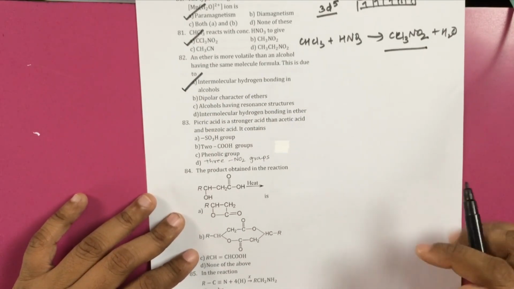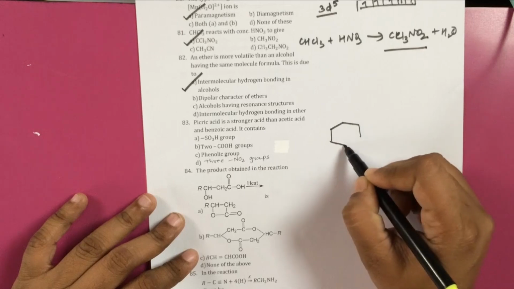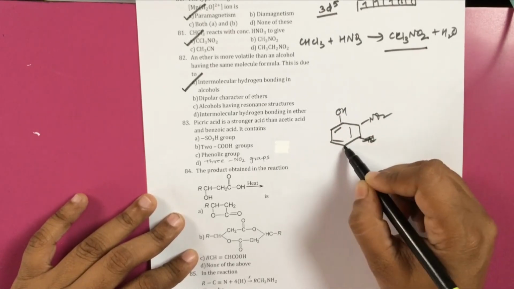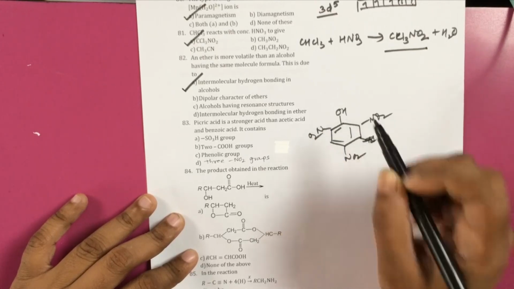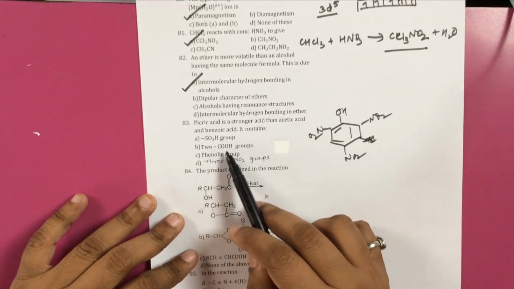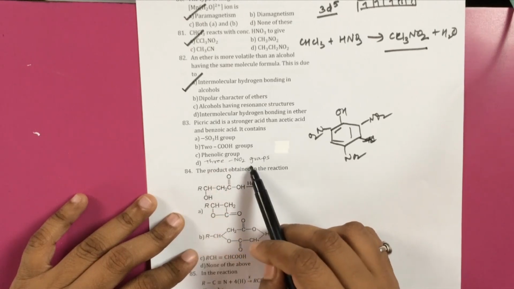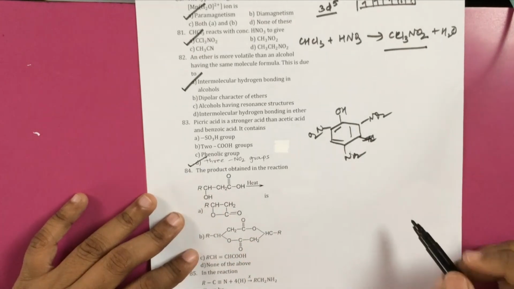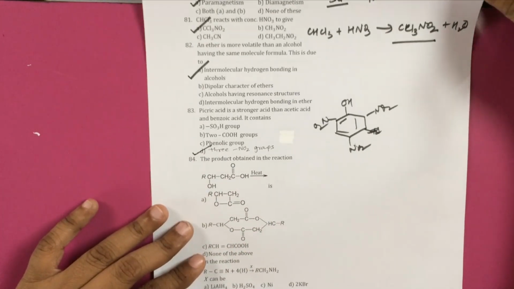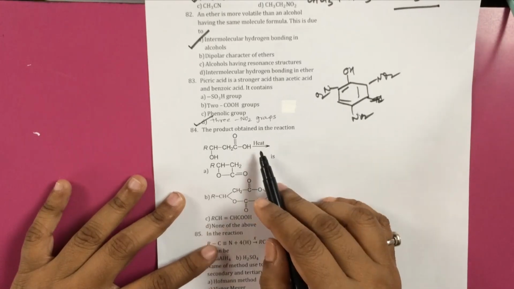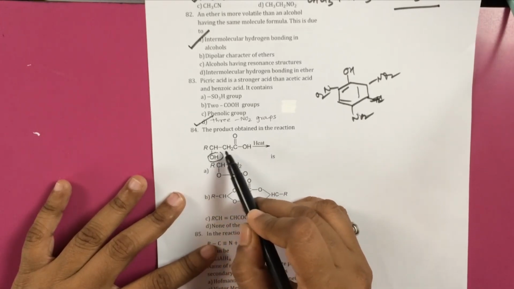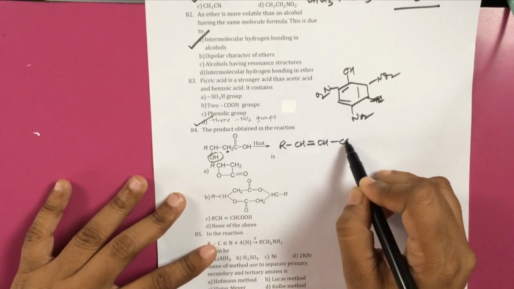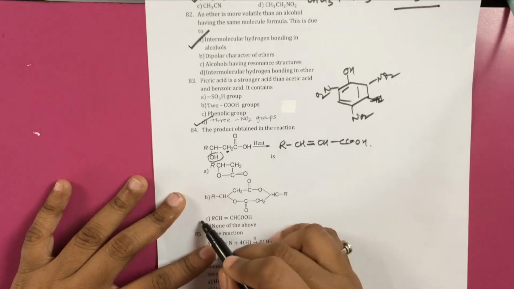Question number 83. Picric acid is a stronger acid than acetic acid. First of all, picric acid is phenol, OH with the 3 NO2 groups which are present. So it contains a phenolic group and it contains 3 NO2 groups. Because of these 3 NO2 groups, it is acidic in nature. Question number 84. The product obtained in the following reaction. If we heat this particular product, OH will be lost from here, H will be lost from here. So we'll get R, CH double bond CH, COOH. Therefore option C.